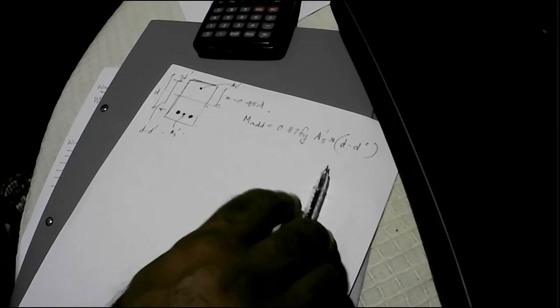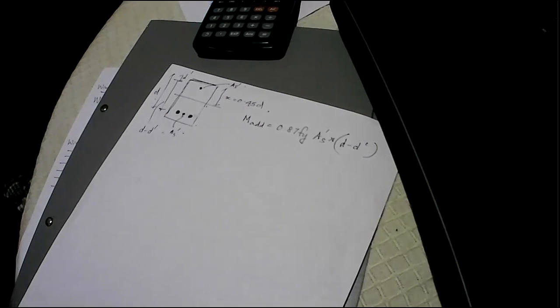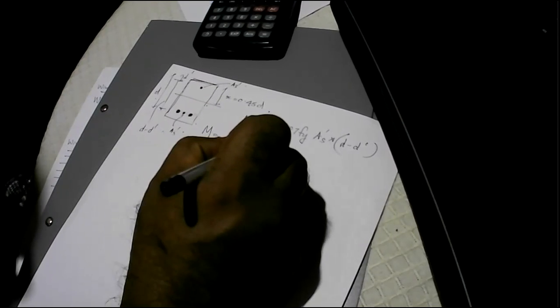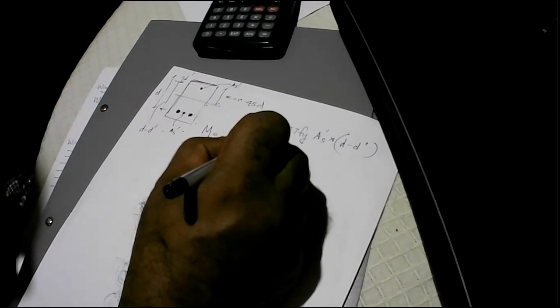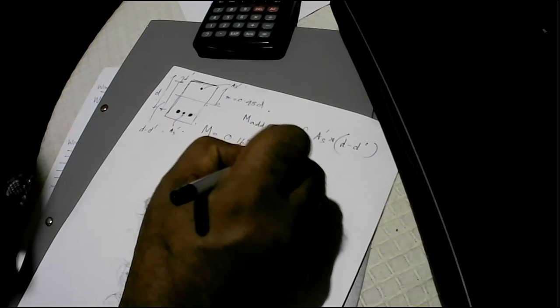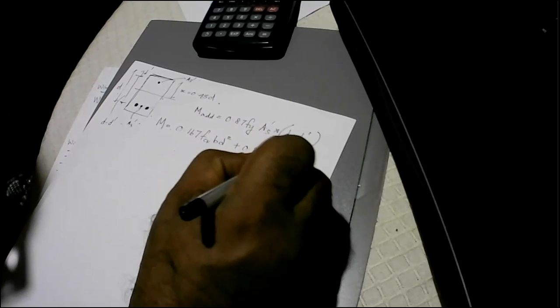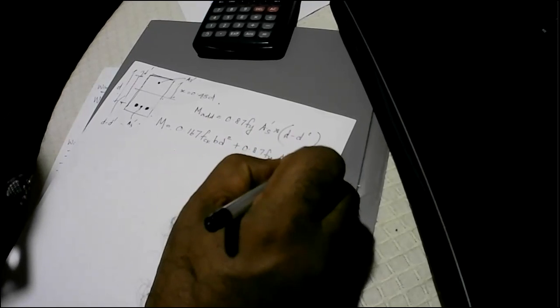So that's the theory. So if it is a doubly reinforced section, then you'll find the total M is given by 0.167 fck b d squared plus 0.87 Fy As' (d minus d').